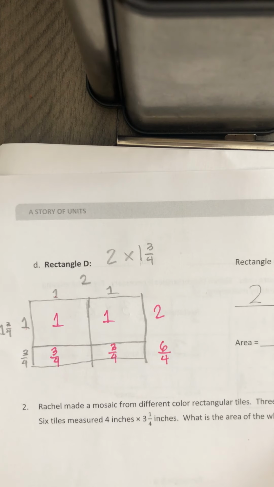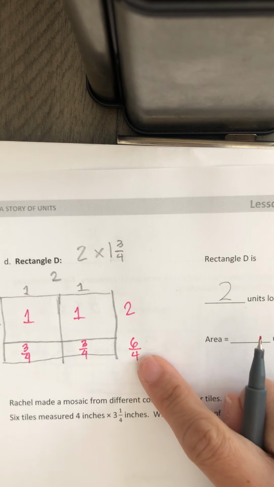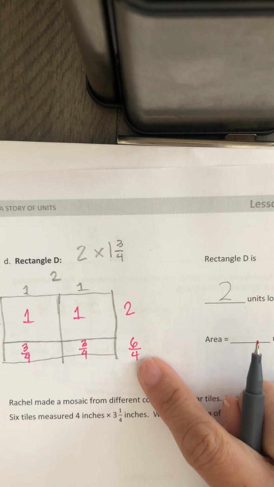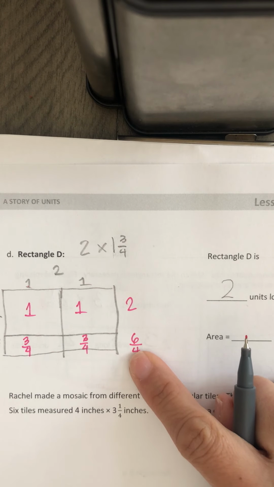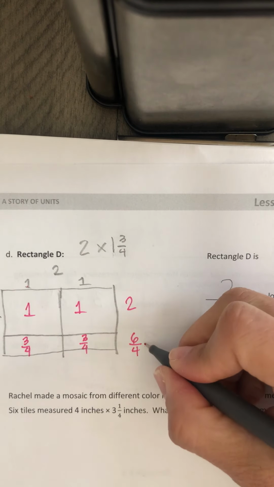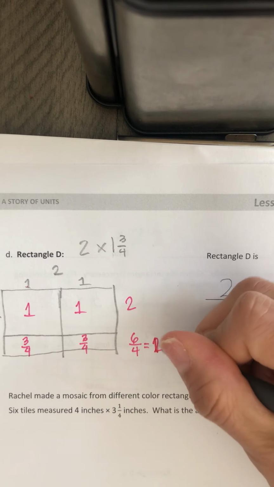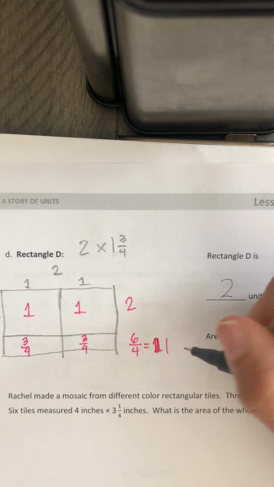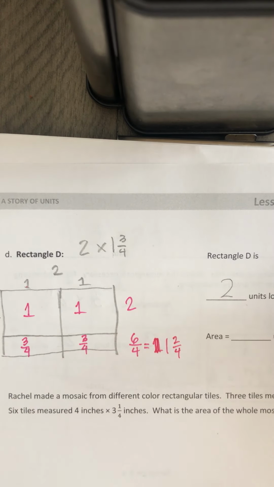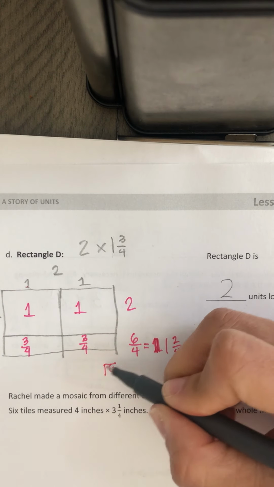It's 6/4. So now, what kind of a number is this, boys and girls? If you remember that, this number is an improper fraction. So we need to divide and make this into a mixed number again. So you take 6 and divide it by 4, and you're going to get what? You're going to get 1 2/4. Yes?